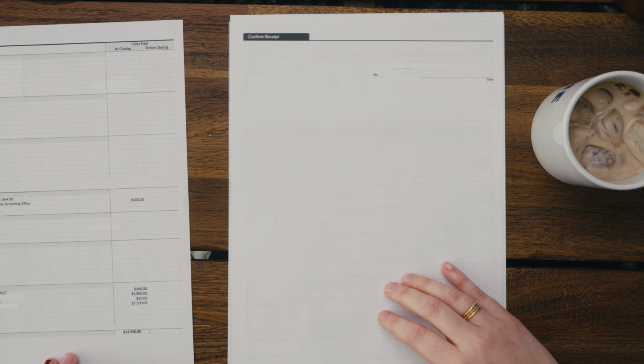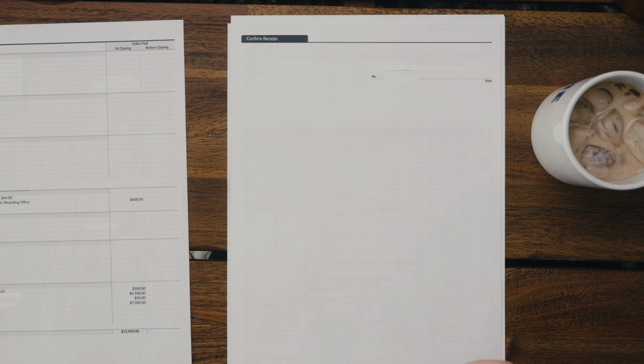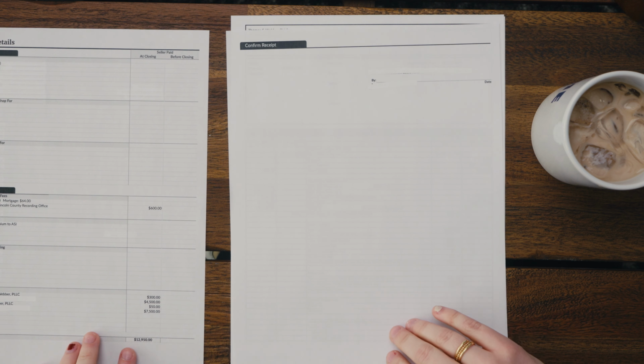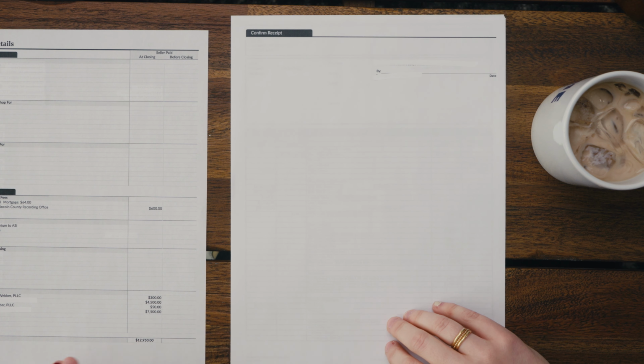And then the last part of the seller's closing disclosure is the signature page, and that's been entirely redacted. So you can't even see, you're not supposed to be able to see who's signing it in this particular document because it's not your closing. But that's the acknowledgement page, just confirming that the seller has reviewed that document.